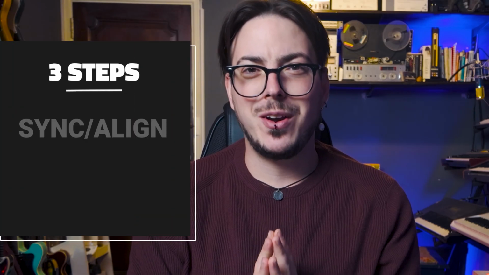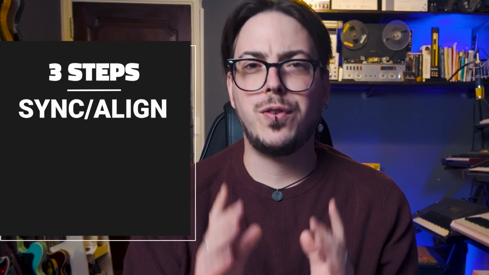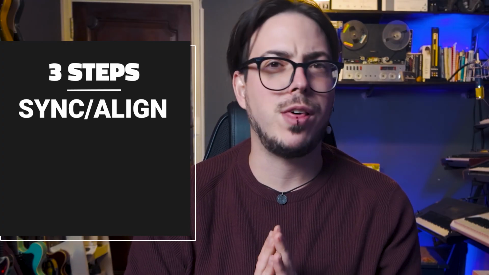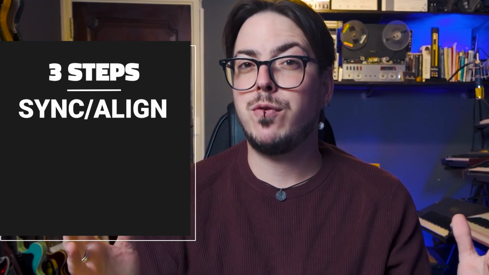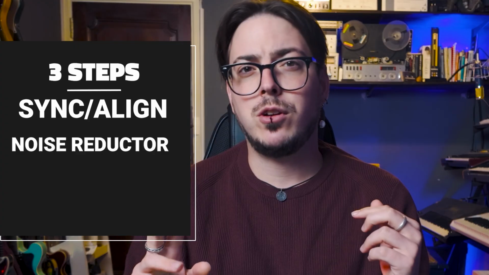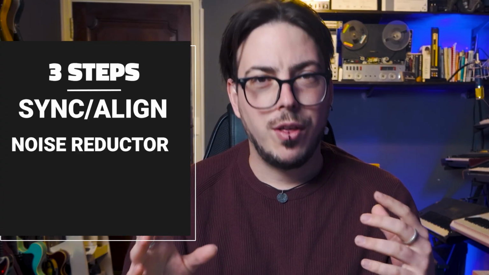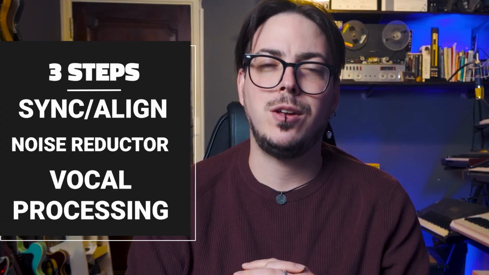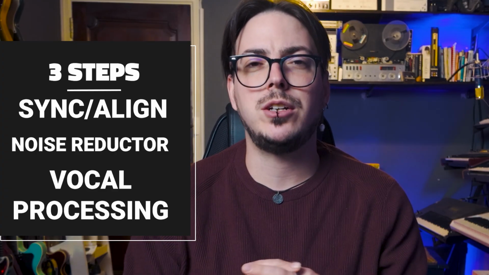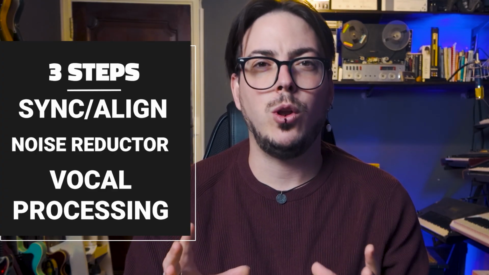So let's recap very quickly what we've just done. The first step is to synchronize both our lapel mics, or however many microphones we've got. Second step is going to be to clean those microphones and use noise reduction. Third step is going to be to process the audio, add EQ, compression, and final volume.